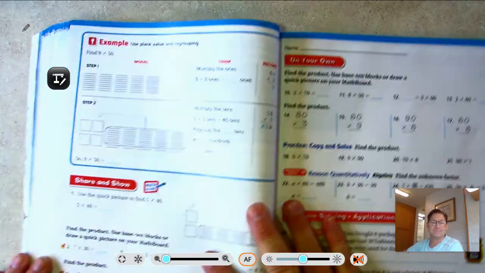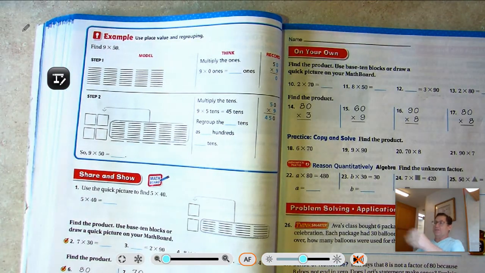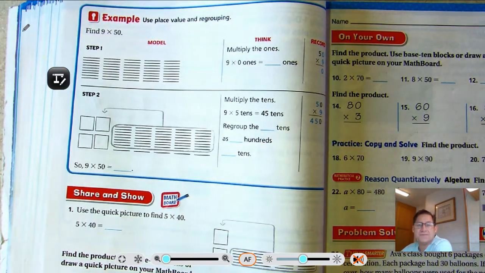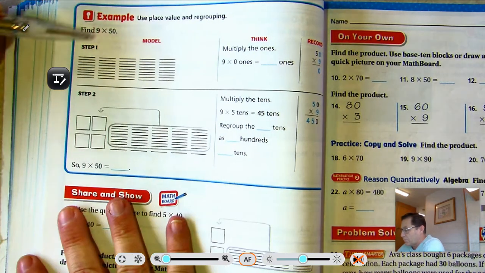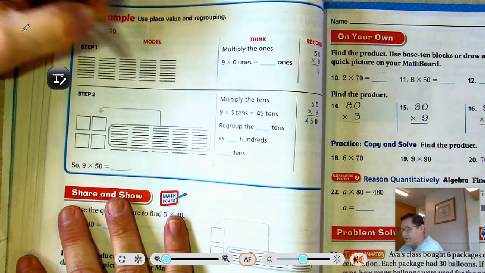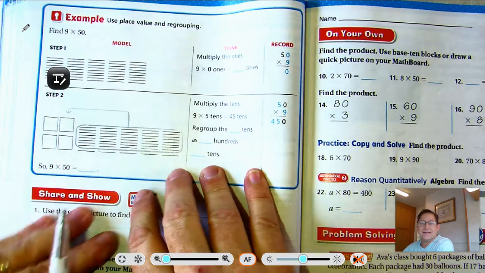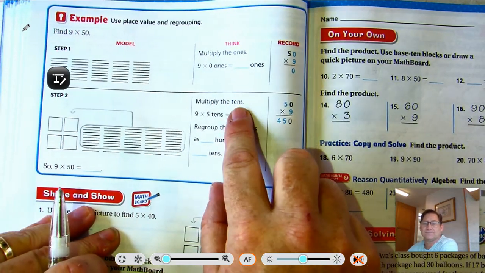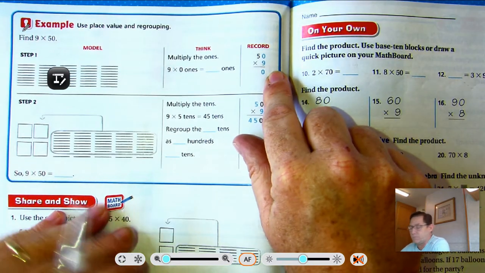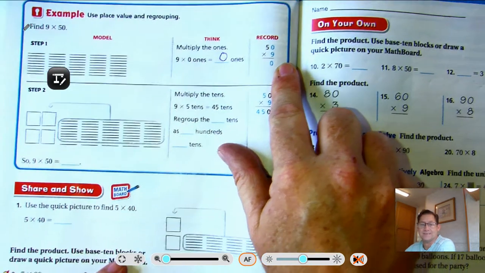So number 9. Page 208. Use place value and regrouping. Okay, so find 9 times 50. So we have 1, 2, 3, 4, 5. So there's our set of 50, and there's 9 sets of them. So 9 sets of 50. And now it says multiply the ones. So 9 times 0. Well, we have 0, 1, so that's 0, right? There aren't any 1s. They're all 10s.